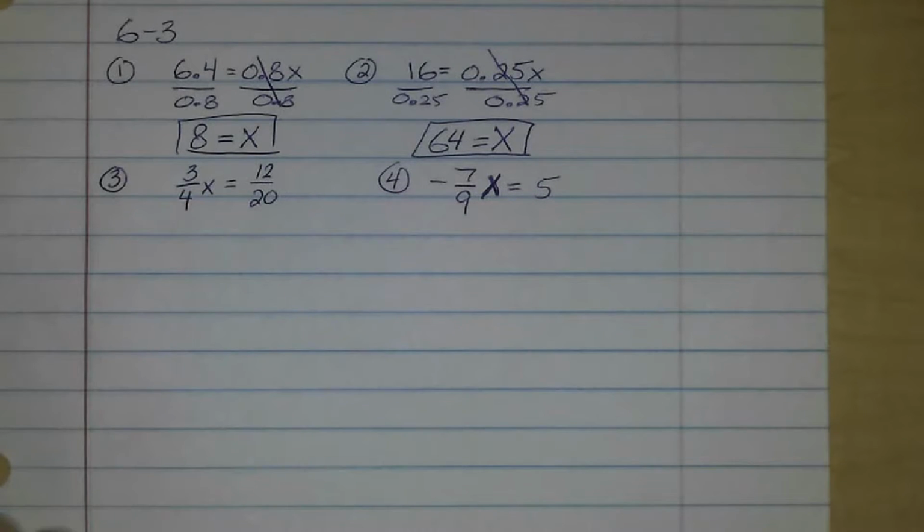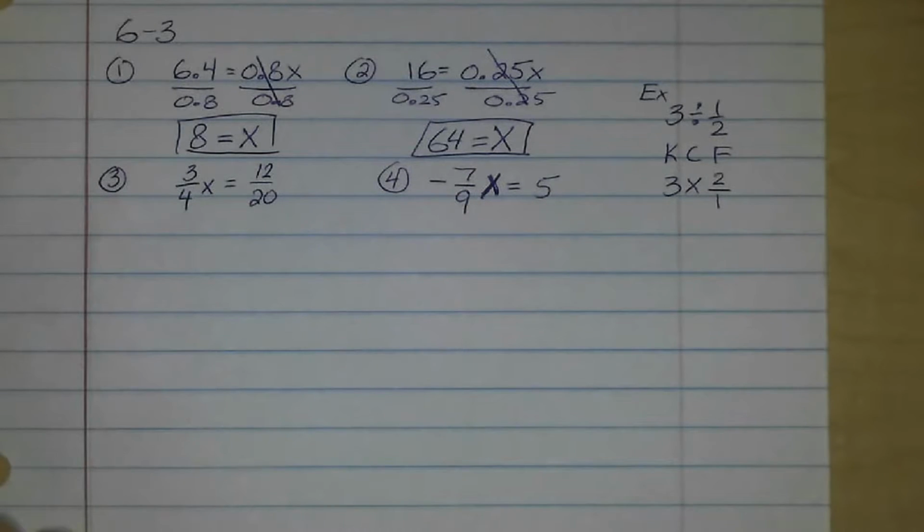Now, questions 3 and 4 both involve fractions as coefficients. Now, remember, when we divide by a fraction, we use keep, change, flip, so actually we multiply by the reciprocal. So what that means is that for 3 and 4, we're going to multiply by the reciprocal of the coefficient to solve them. So in question 3, the coefficient's 3/4. We're just going to multiply both sides by 4/3.